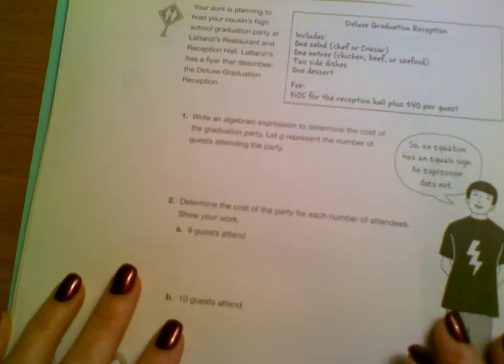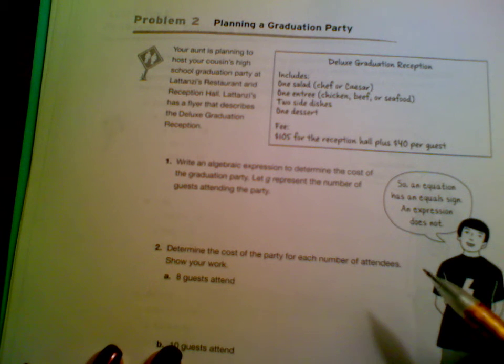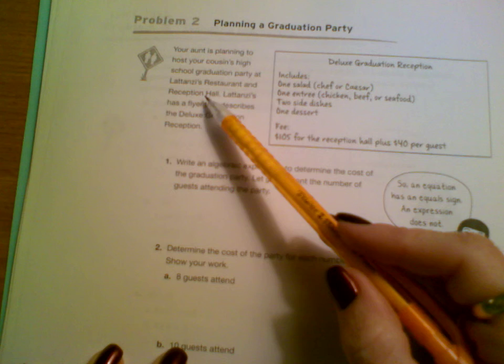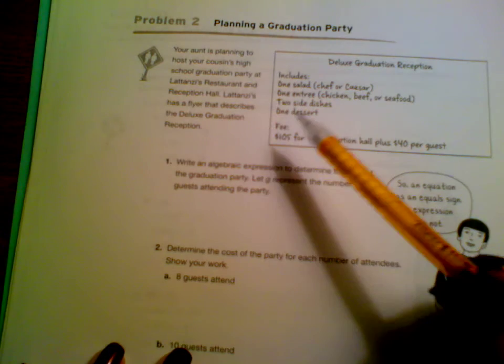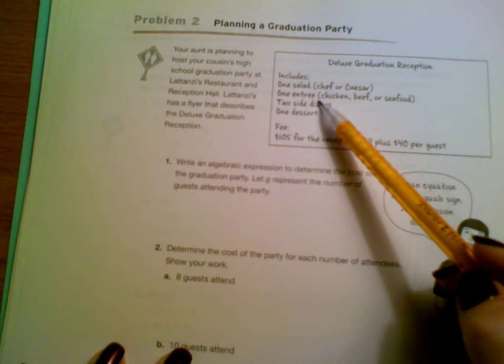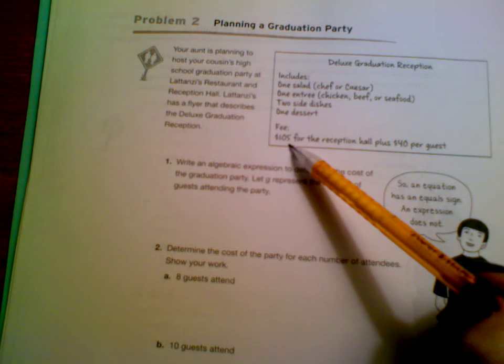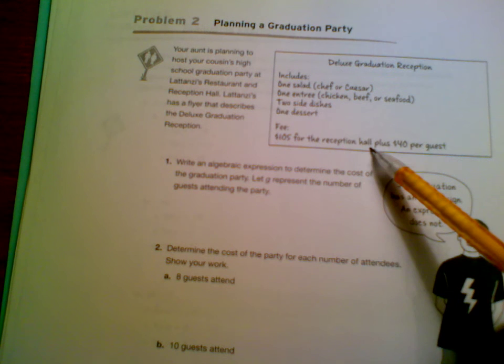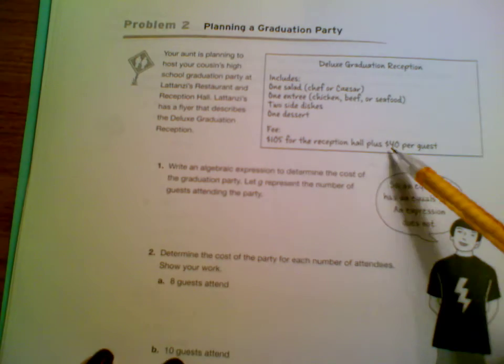Problem 2. Your aunt is planning to host your cousin's high school graduation party at a restaurant reception hall. The flyer describes the deluxe graduation reception. So it includes 1 salad, 1 entree, 2 sides, 1 dessert. It's $105 for the hall. That's a one-time fee. Plus, it's $40 per guest.